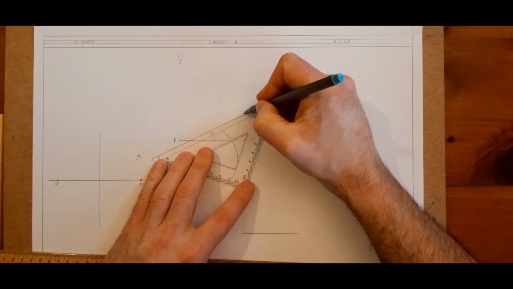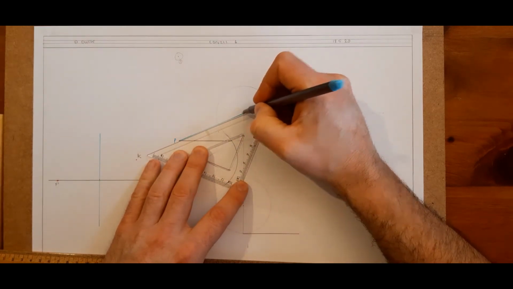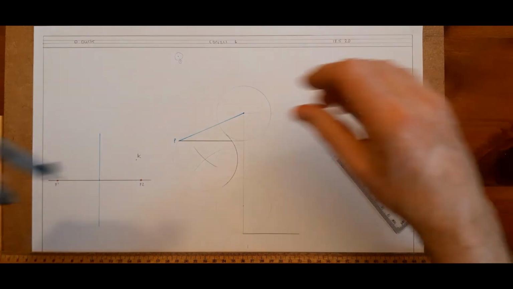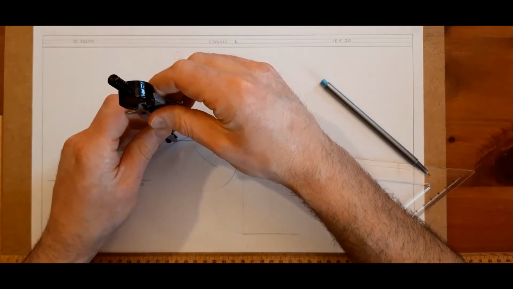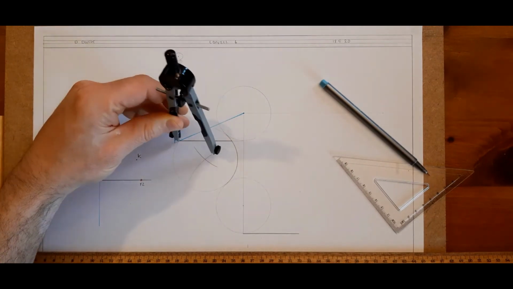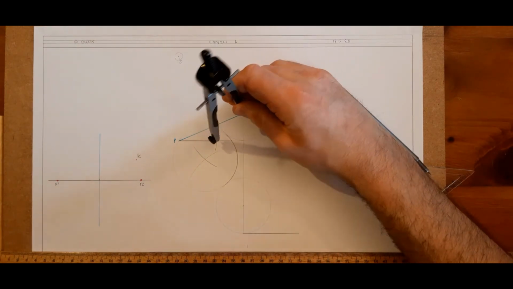What you do is you draw a line from P to the center of the circle you want to make the tangent to. Then you bisect that line, so you find the halfway point. So set your compass to over halfway, and we swing a light arc from both sides.